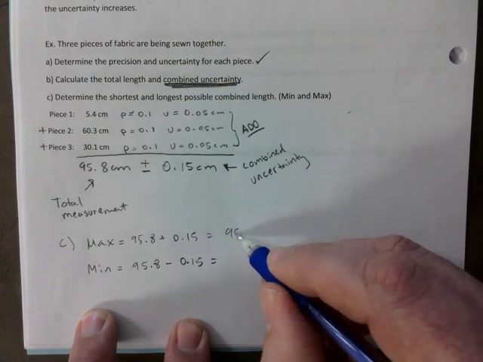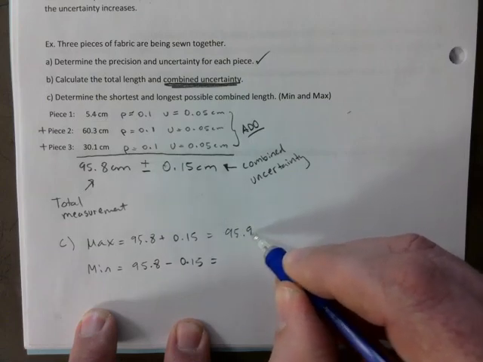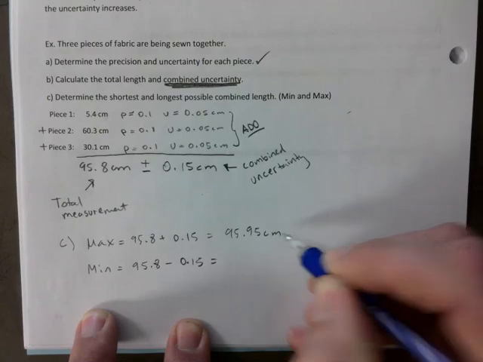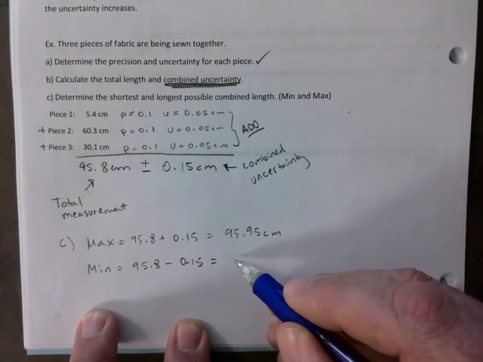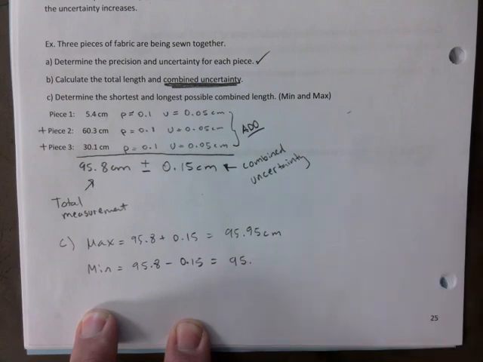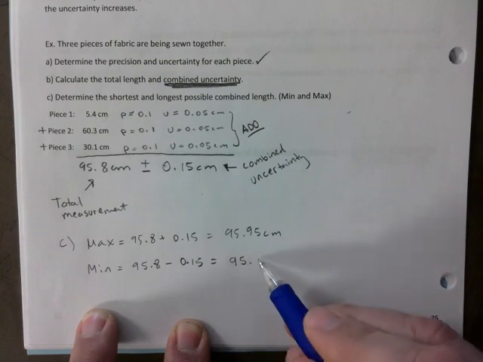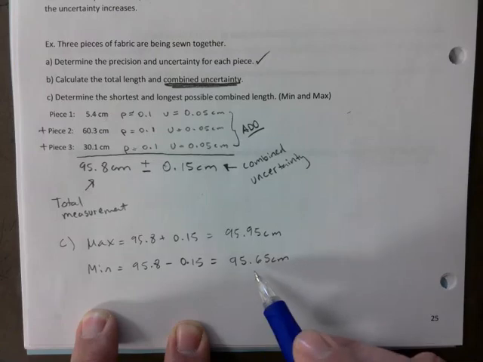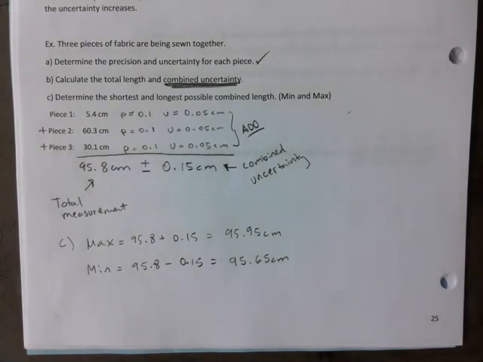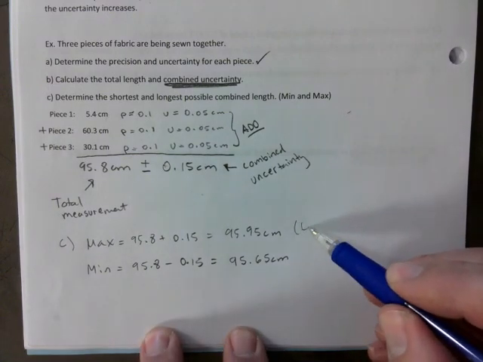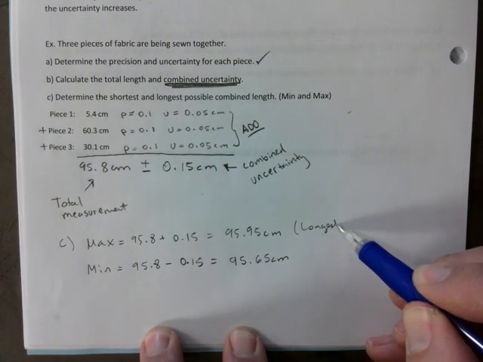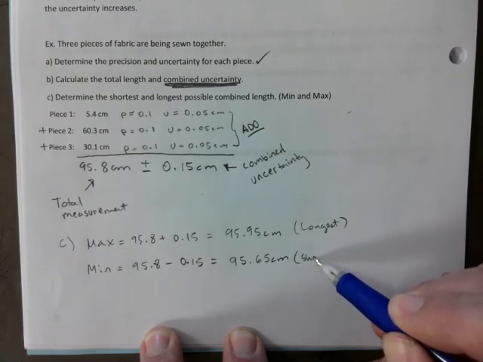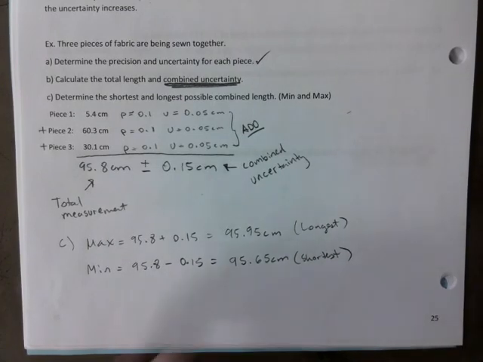So you get 95.95, and don't forget your units on your final answers. And then 95.65 is the minimum combined. So this is the longest, shortest. Just like that.